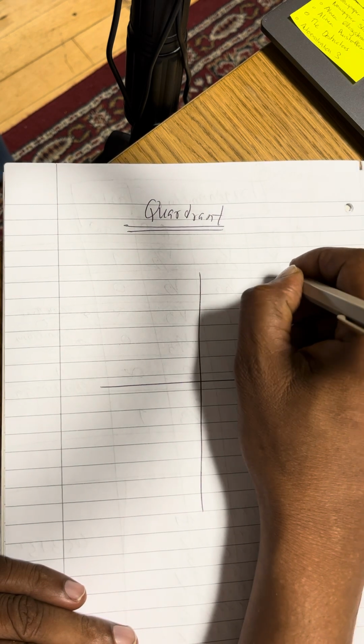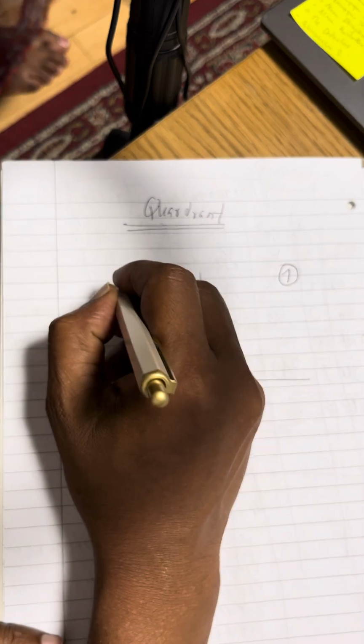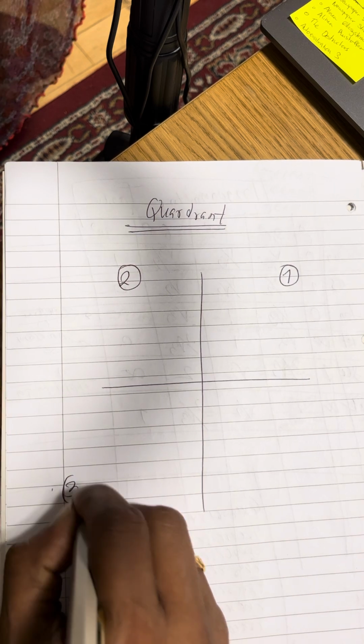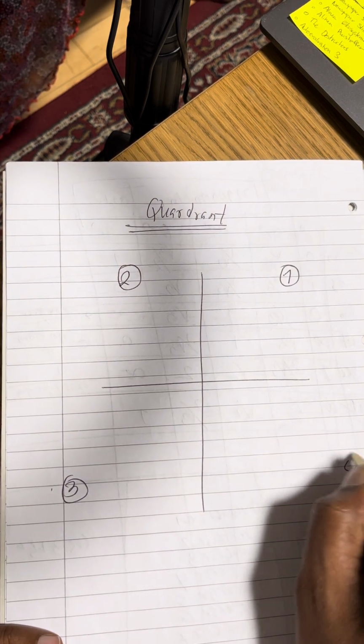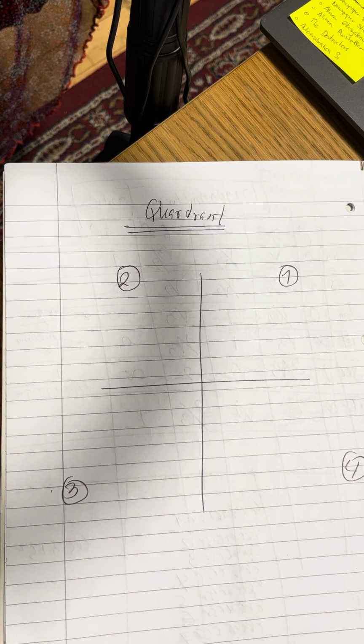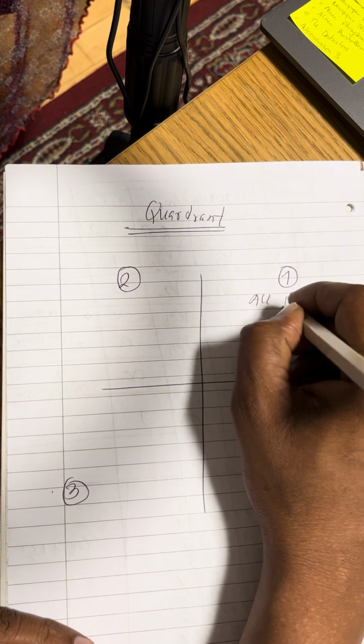So this is the first quadrant, that is the second quadrant, third quadrant and fourth quadrant. The rule is like this. Here, all positive.